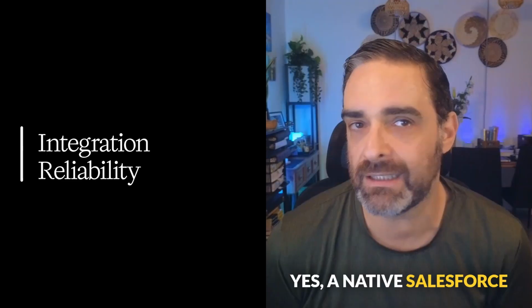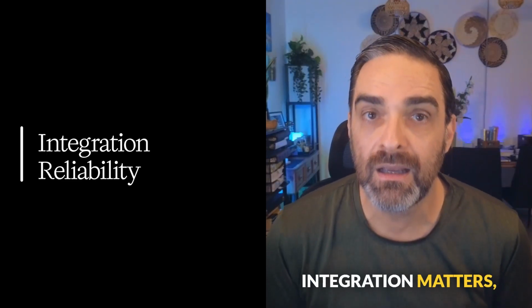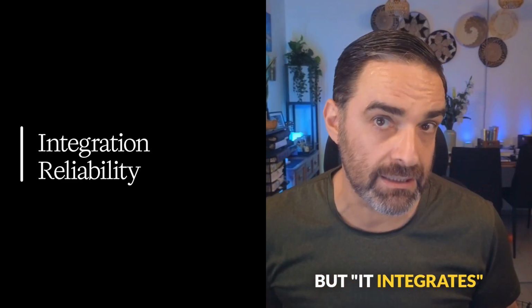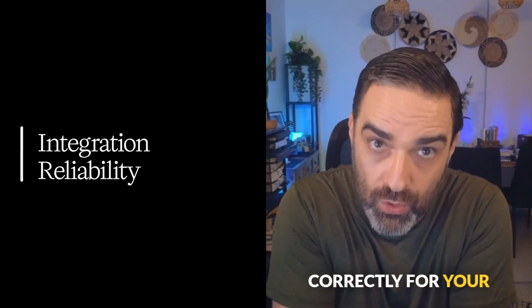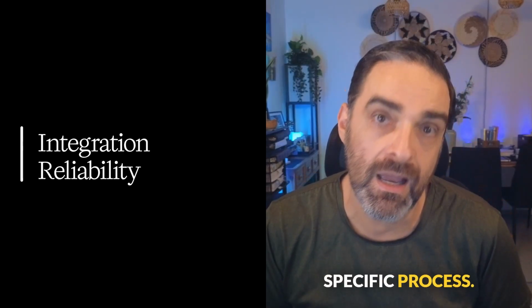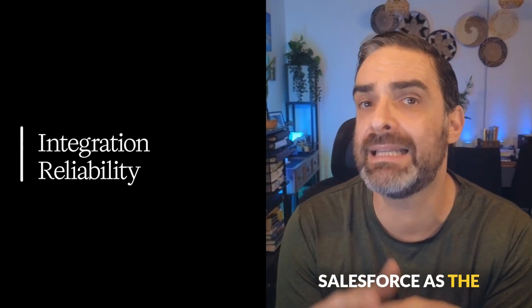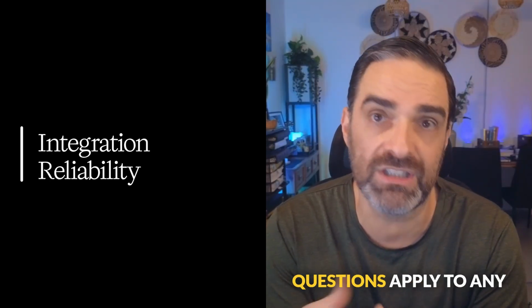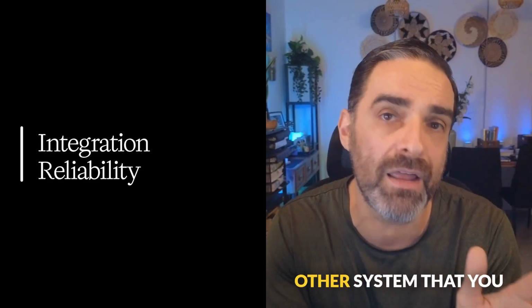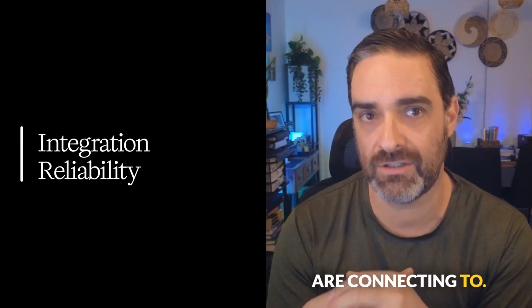Yes, a native Salesforce integration matters, but "it integrates" is not the same as "it integrates correctly for your specific process." I'm going to use Salesforce as the example because it's the most common case, but the same questions apply to any other system that you're connecting to.